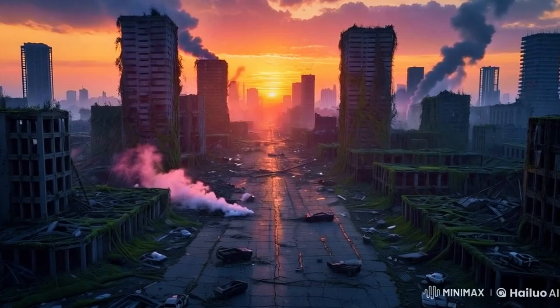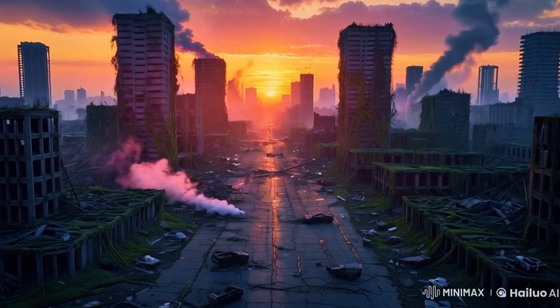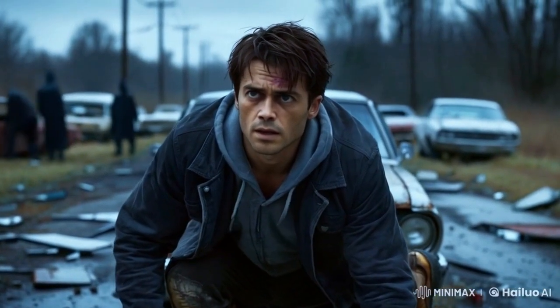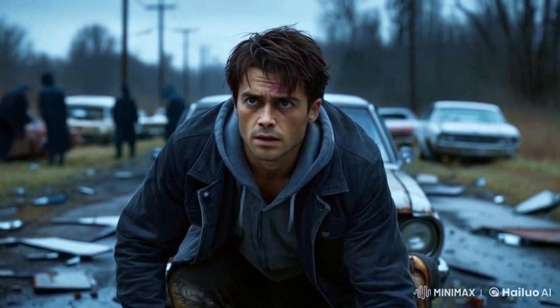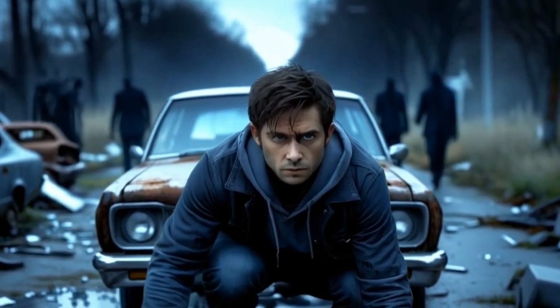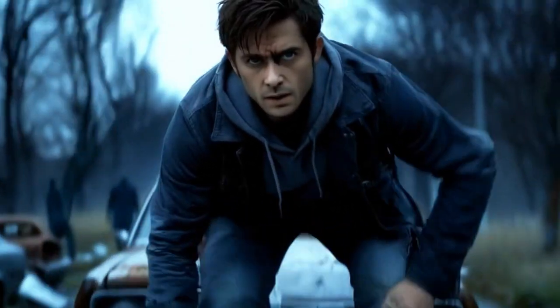The world was a shadow of its former self, broken, desolate, and silent. Jack crouched behind a rusted sedan, his hazel eyes fixed on the approaching figures, his grip tightened around the crowbar in his hand, the faint scar above his brow, a reminder of countless close calls. The street stretched before him, filled with abandoned vehicles and debris.